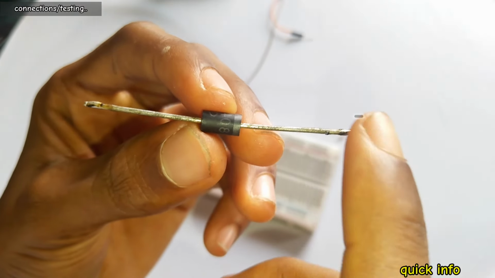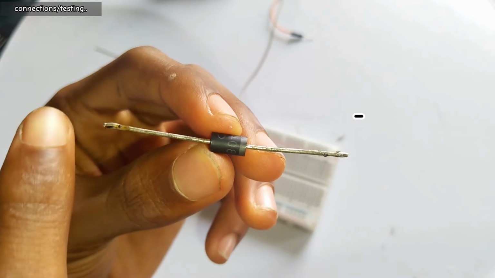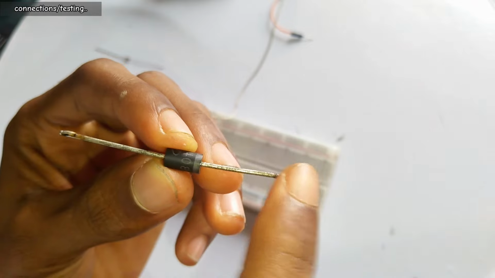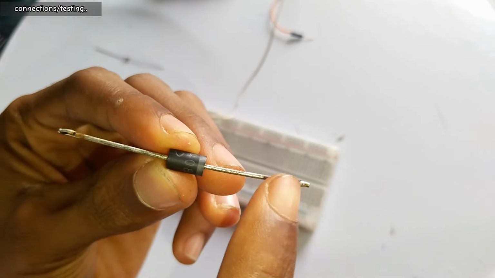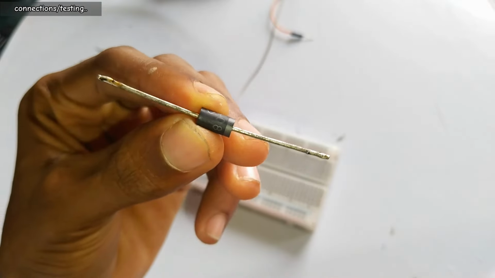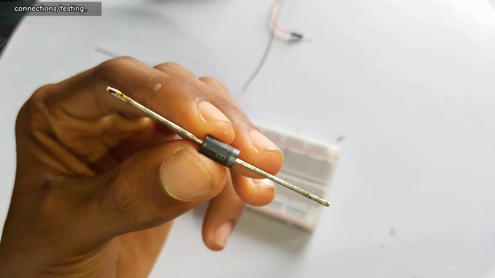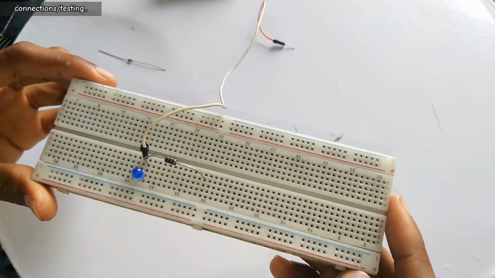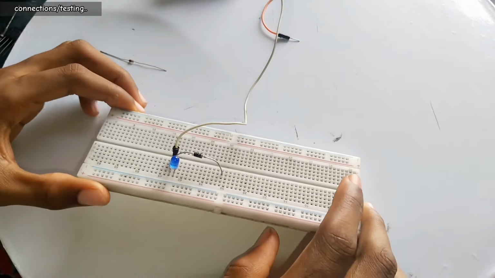That is connected in this way. The negative side is connected here, and the positive side is connected here. This allows current to flow like this, but it doesn't allow current to flow like this. So that is how we are going to be connecting it in this video. Stay tuned. Okay, now the connections are done properly, and let's test if it actually works.